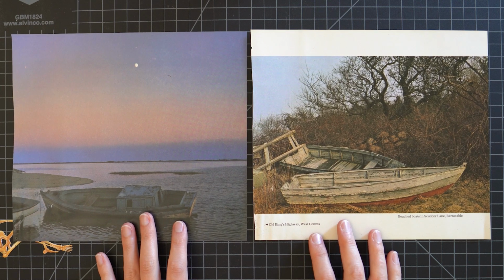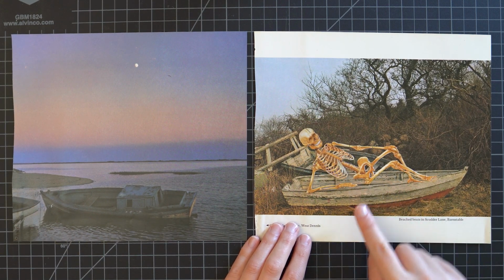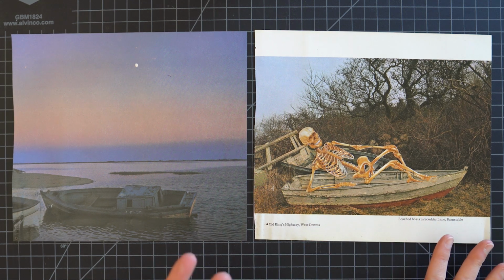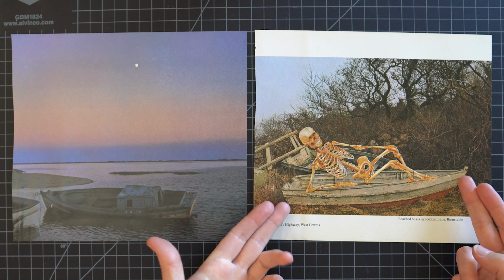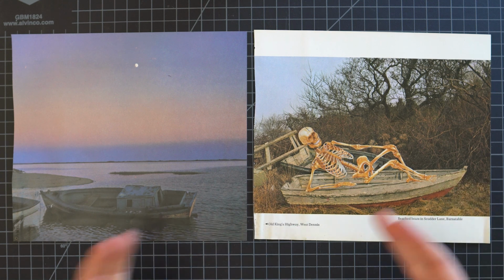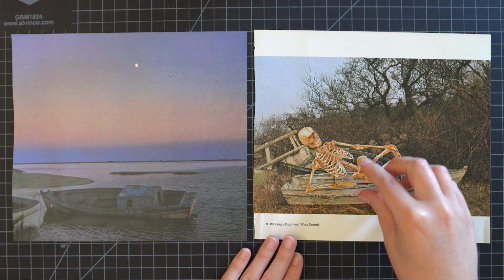Let's talk about the two boats that I pulled out last week. There's this one, which I think the skeleton fits pretty well in. The thing about this one is it's not like in the water, the sky isn't clearly defined. I maybe would want to pull this boat out of that scene and put it in a different scene. So that might be one option.